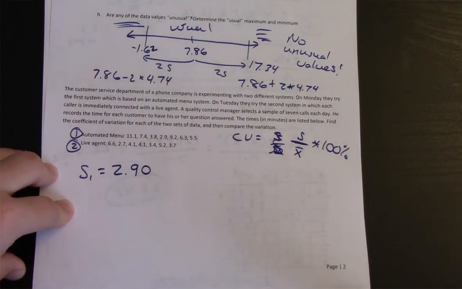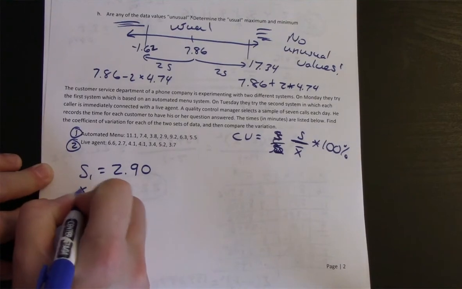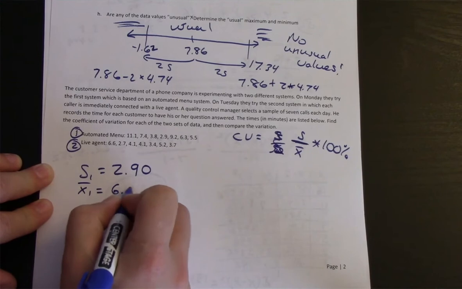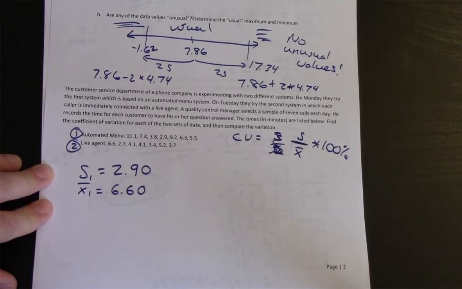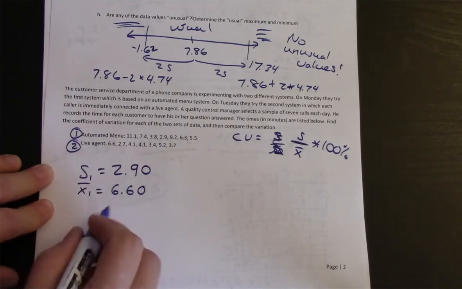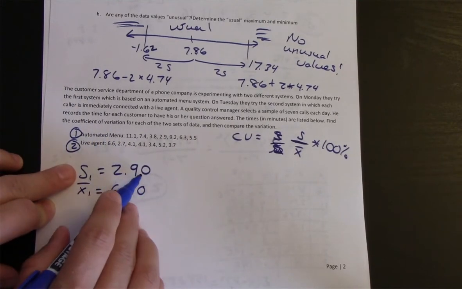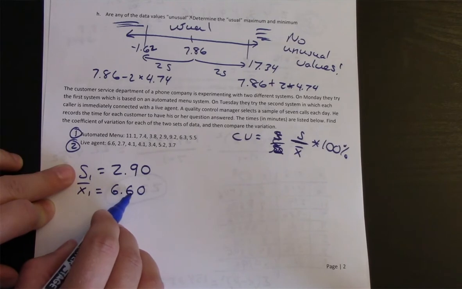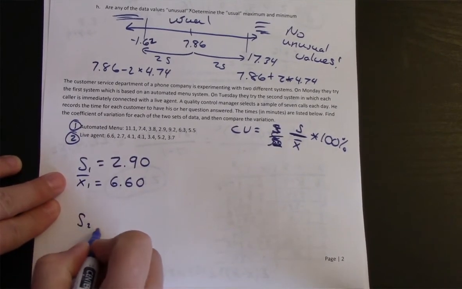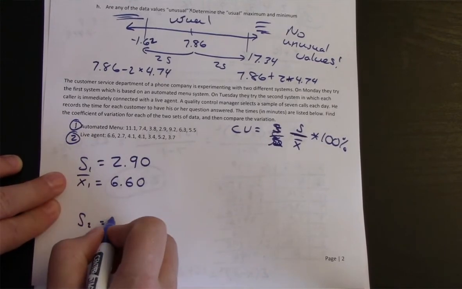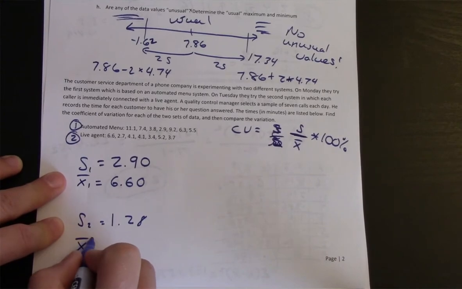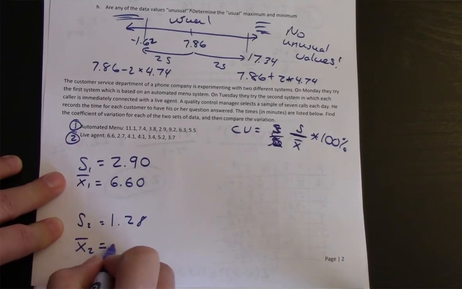Okay, and what do I get for my mean? For the mean for the live agents, X bar, 6.60. Okay, now, sorry, these are for the automated menu, right? So for the automated menu, the standard deviation is 2.90 and the mean is 6.60. For the live agent, the standard deviation is 1.28, and the mean for the live agent is 4.26.